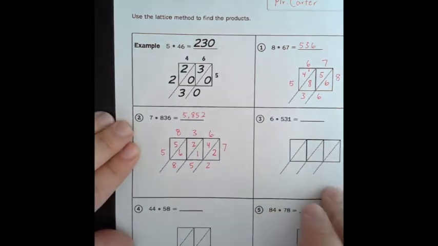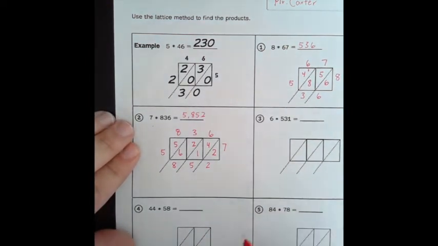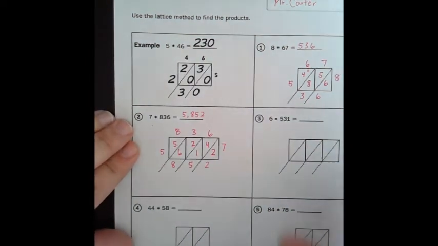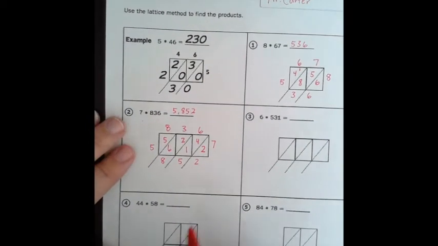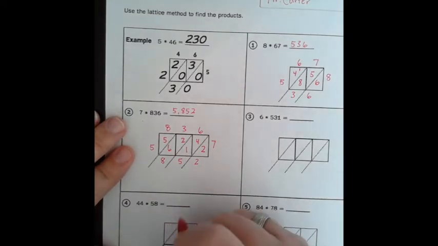Alright, so go ahead and do 3 on your own. I'm going to skip 3 and go to 4 because this one's a little bit different. You have a 2 by 2. So it's 44 times 58. So it's a two-digit number times a two-digit number. So again, you set it up. You go 44 times 58. And then you just do your boxes.